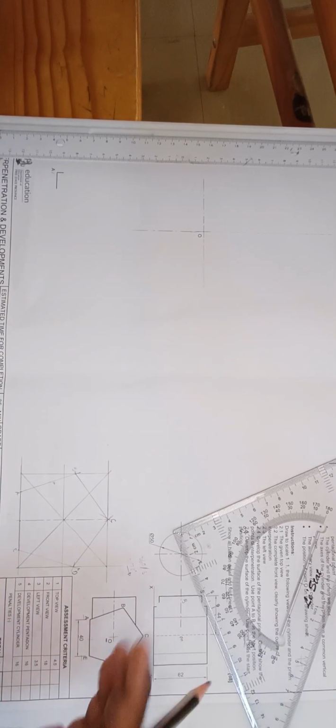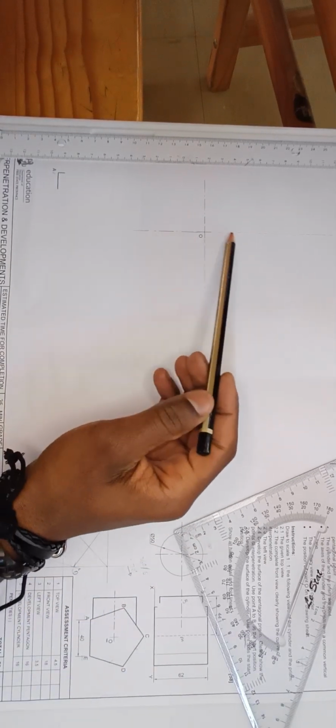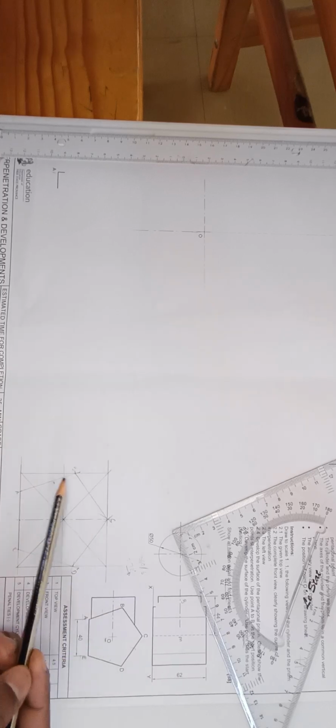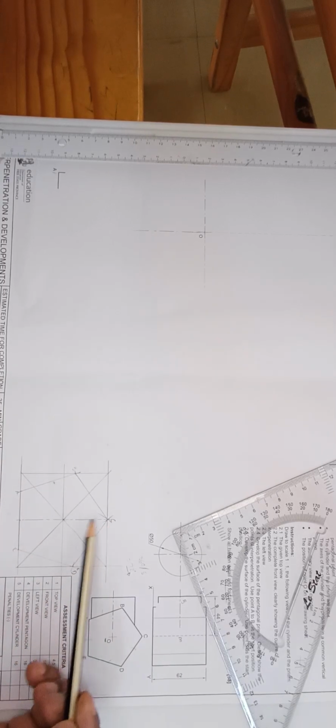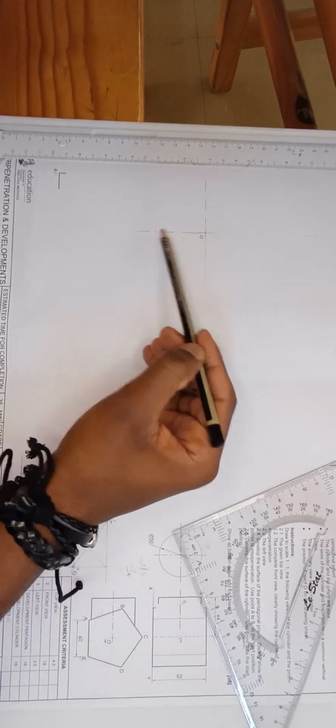So what I have done here is that I have constructed my center line and also my horizontal center line here. Meaning this horizontal center line is the same as this one, and this vertical center line is the same as this one.